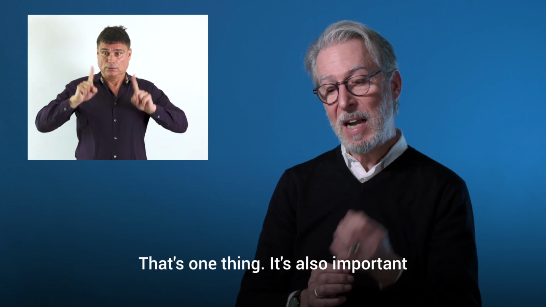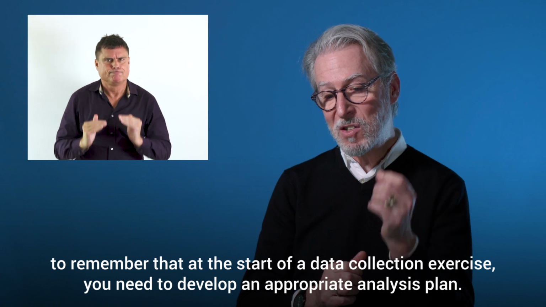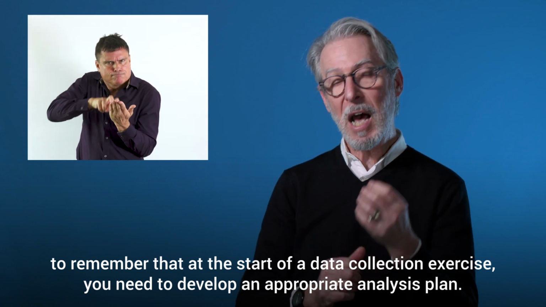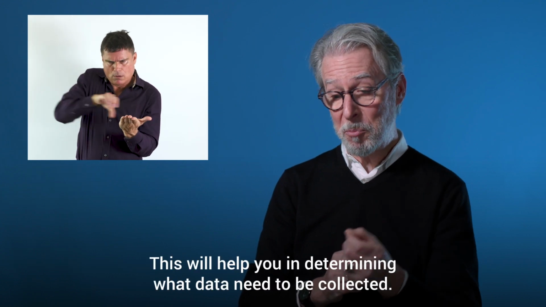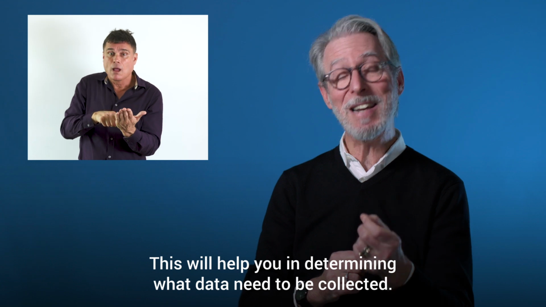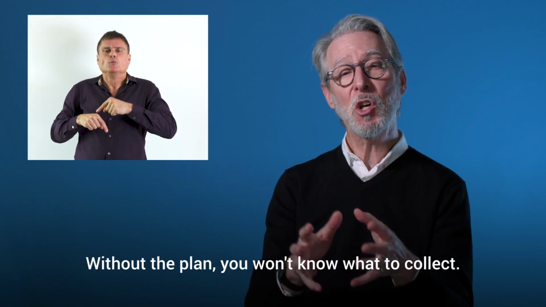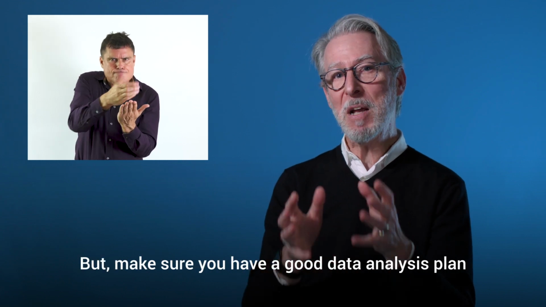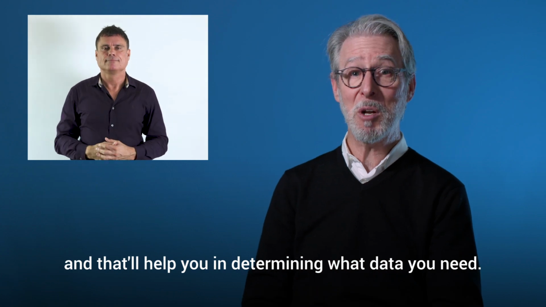That's one thing. It's also important to remember that at the start of a data collection exercise, you need to develop an appropriate analysis plan. This will help you in determining what data need to be collected. Without the plan, you won't know what to collect. So it seems a little backwards, but make sure you have a good data analysis plan, and that'll help you in determining what data you need.